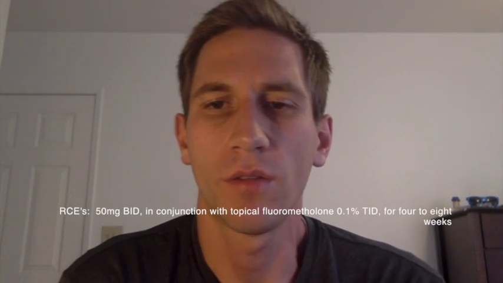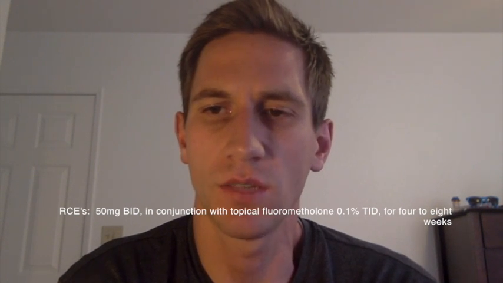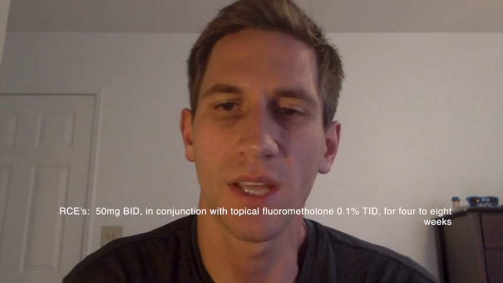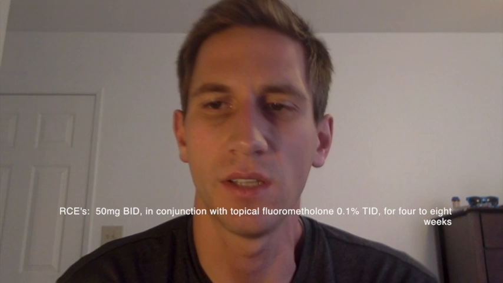For recurrent corneal erosions, a dosage of 50 milligrams twice a day in conjunction with topical fluorometholone 0.1% 3 times a day for 4 to 8 weeks is recommended to relieve symptoms and decrease recurrence.